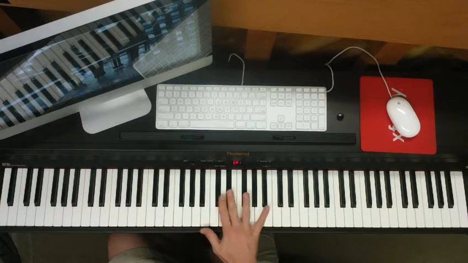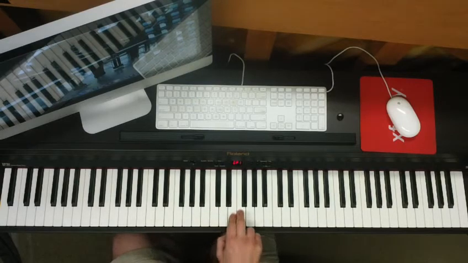Notice where there are no black notes in between the white notes. That's where the white half steps are. B to C and E to F.